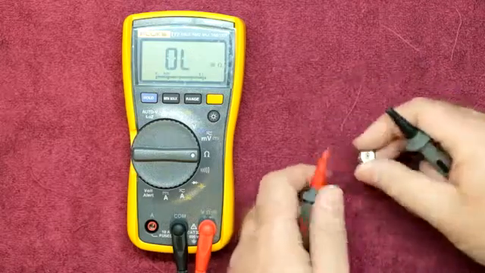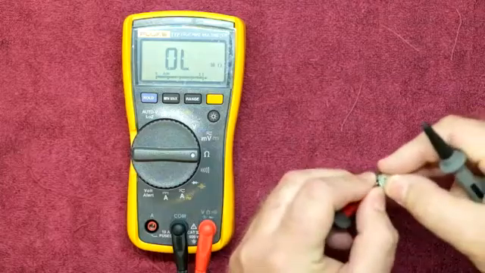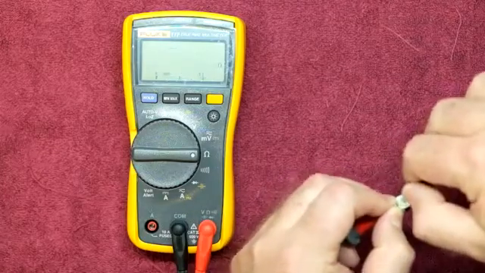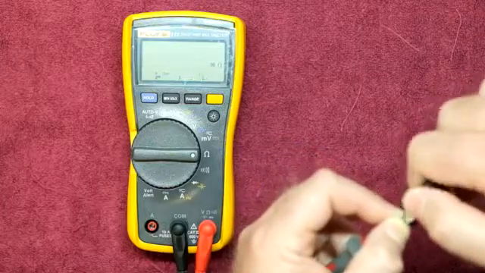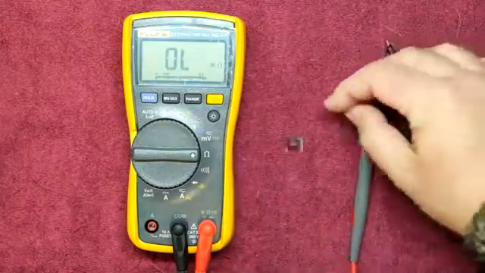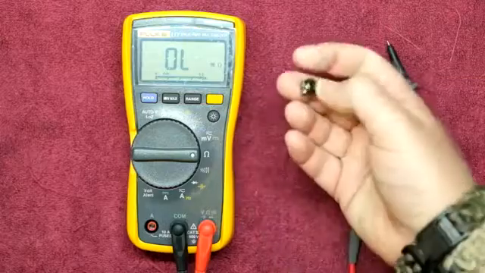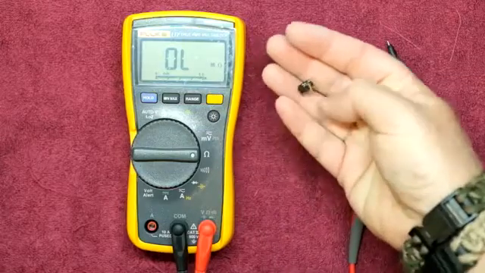84.6k. Now between any of these points and the center wiper will be adjustable. So basically as you sweep through, the resistance will change. It's a simple way of checking if these little variable resistors are working or not. Now these are little presets.